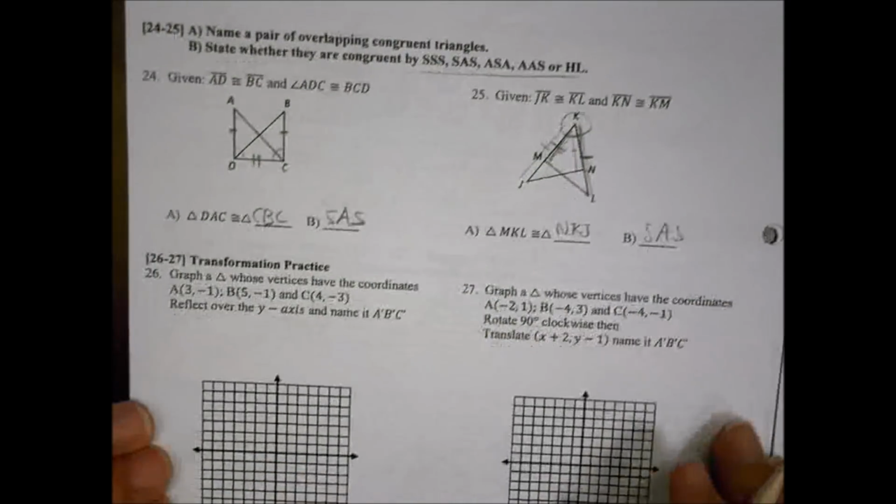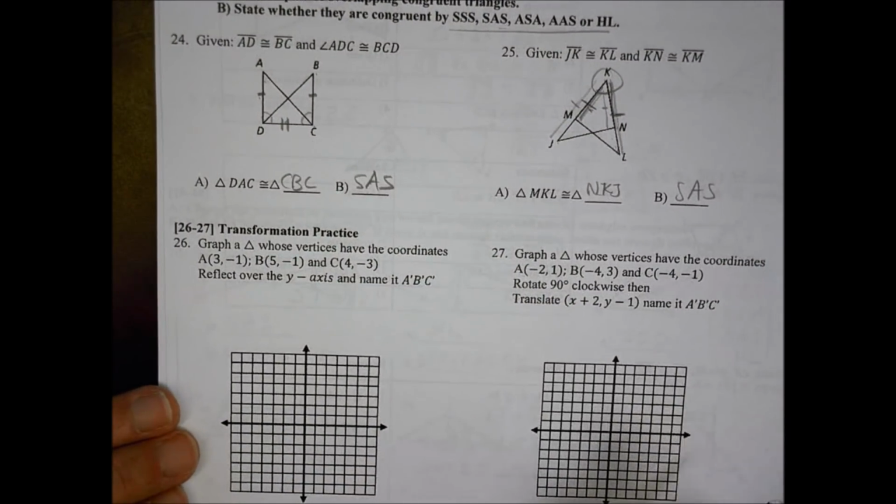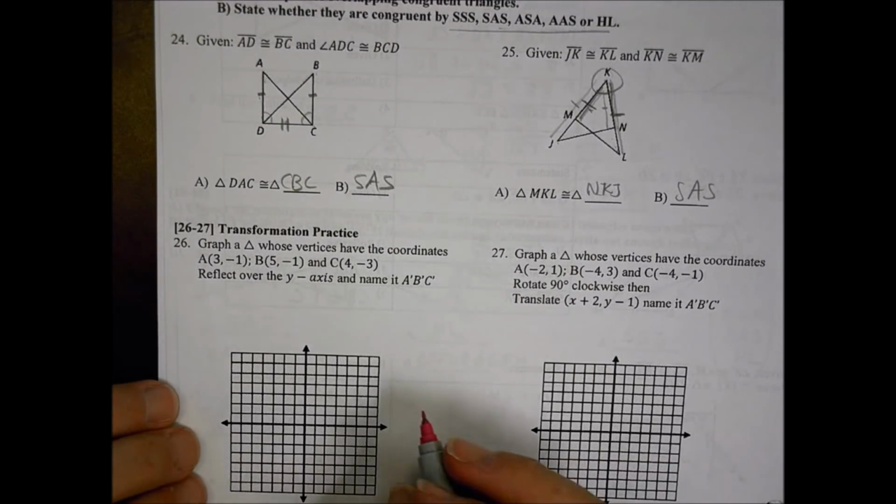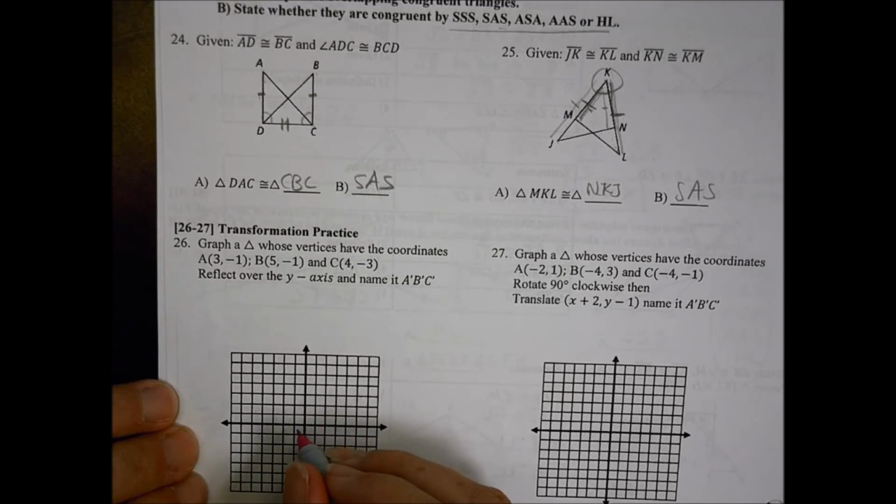All right, number 26. It says graph a triangle whose vertices have the coordinates -3, -1, 5, -1, and 4, 3. So to do this, we're going to go over 1, 2, 3, and down 1, and this is what we plot at A. Okay, I can zoom in a little bit because it's a little bit tiny.